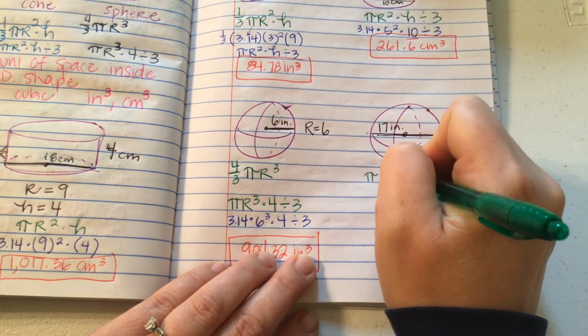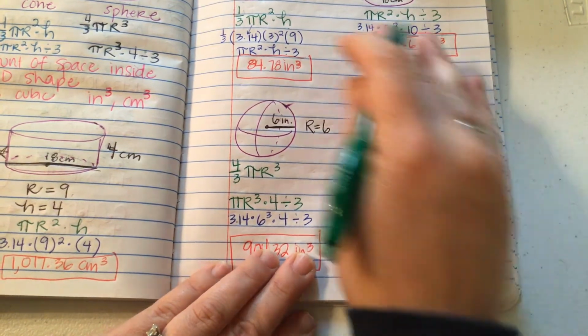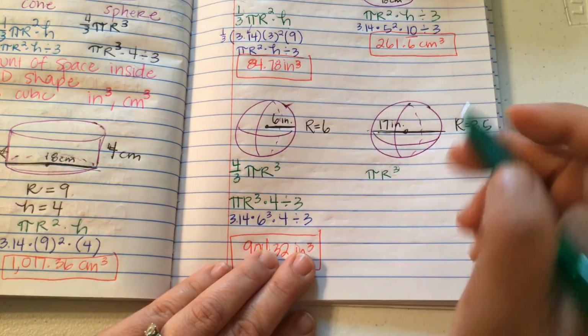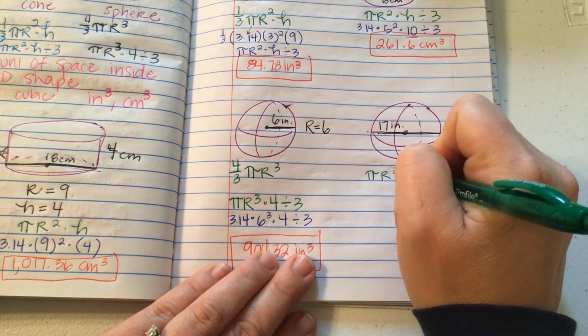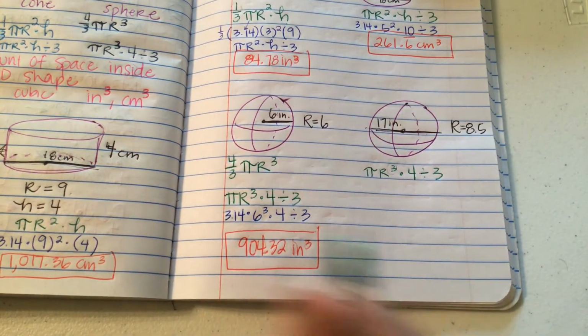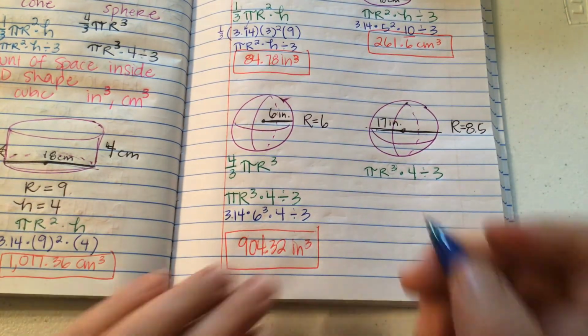Remember, a sphere is cubed. The other ones are r squared, a sphere is r cubed, times 4 divided by 3, since I do not have a calculator that has a fraction button.